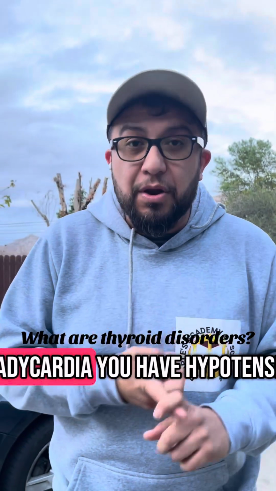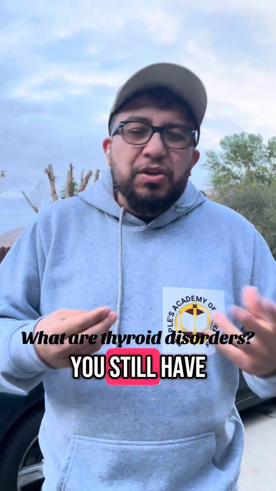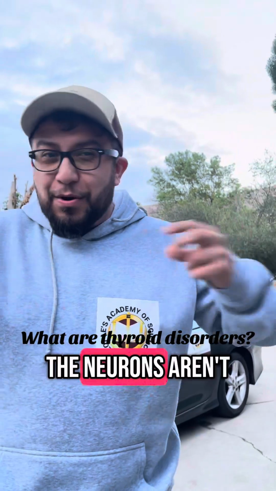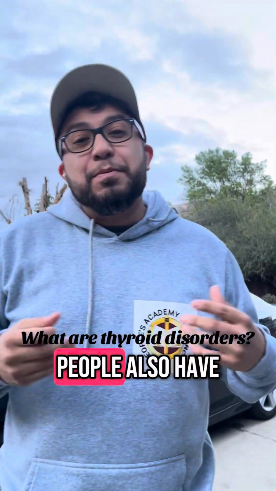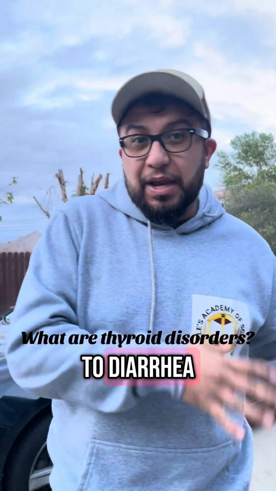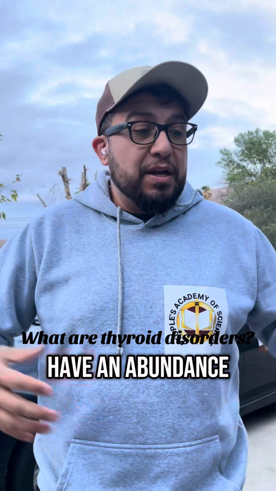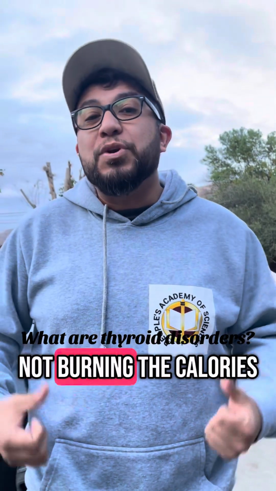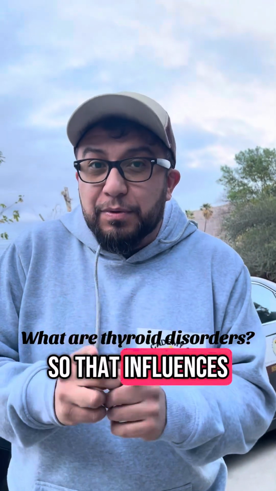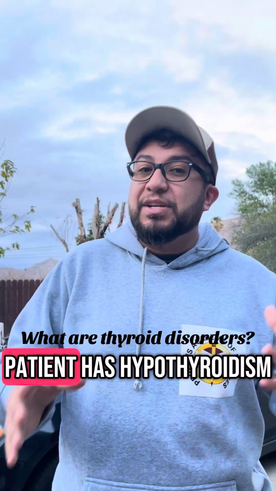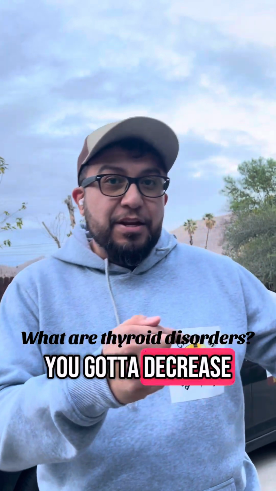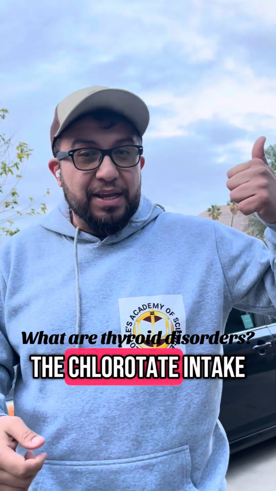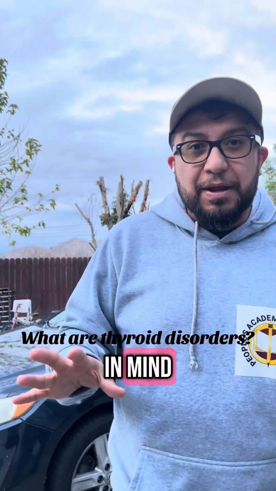So you have bradycardia, you have hypotension. You still have a lack of focus because patients can't focus because their metabolism is so slow, right? The neurons aren't firing fast enough. People also have constipation as opposed to diarrhea. Patients are going to have an abundance of adipose tissue. They're going to be a little bit fat because their body's not burning the calories. So that influences dietary preferences, because if your patient has hypothyroidism, you've got to decrease the caloric intake. But if they have hyperthyroidism, you want to increase the caloric intake. So just keep those two things in mind.